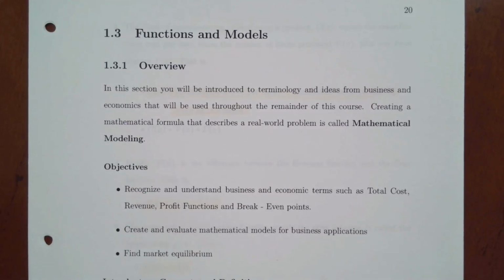We're going back and looking a little bit at using functions and representing them in models with business and economic terms and applications. So we're going to be writing functions based on the real world problems that we're given. And in math, this is called mathematical modeling.